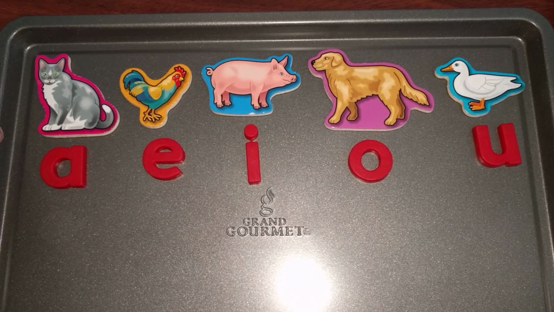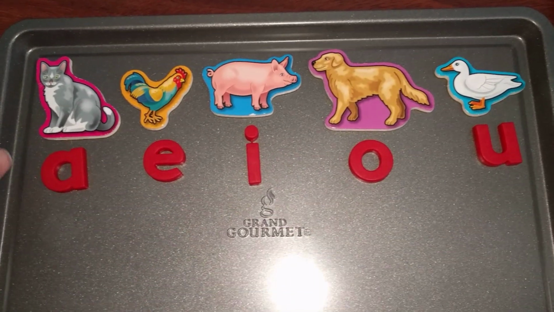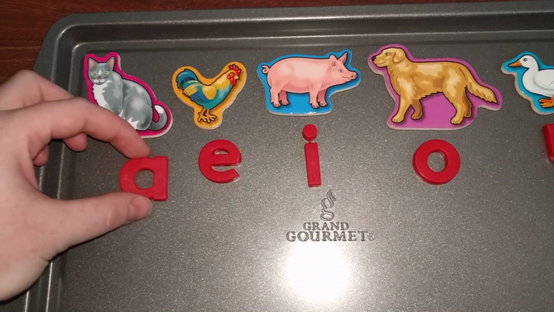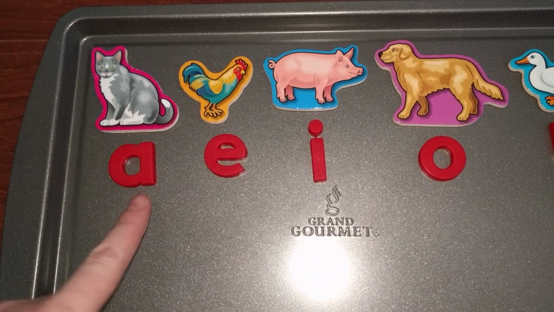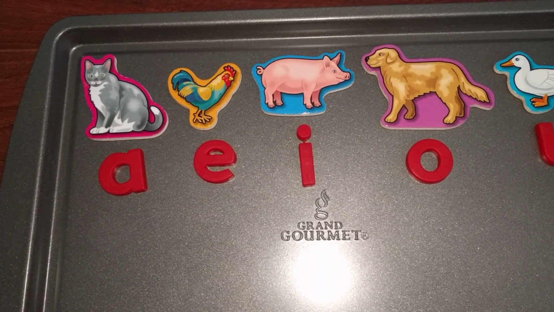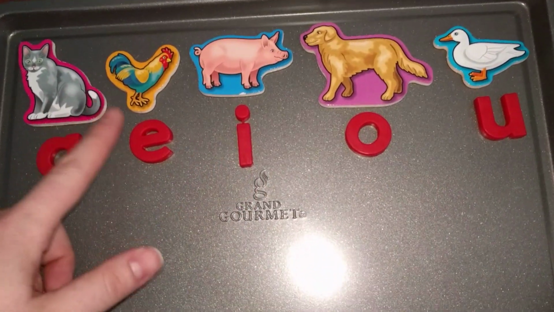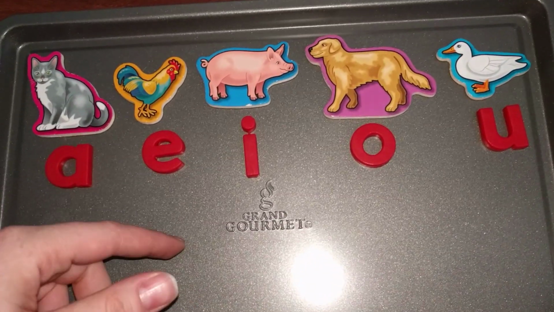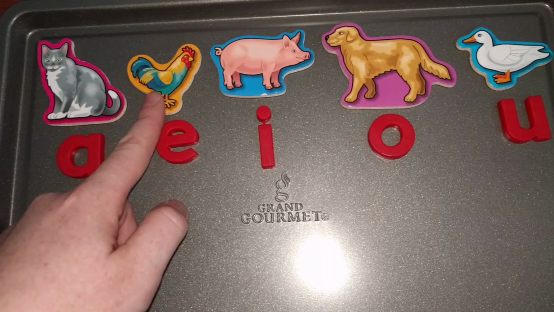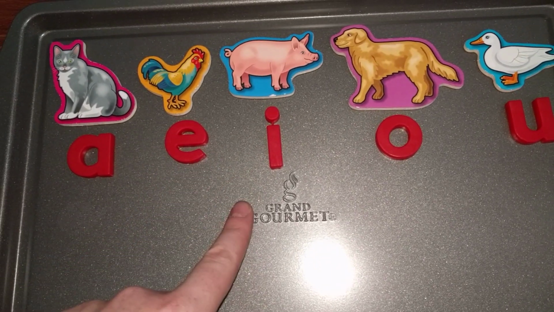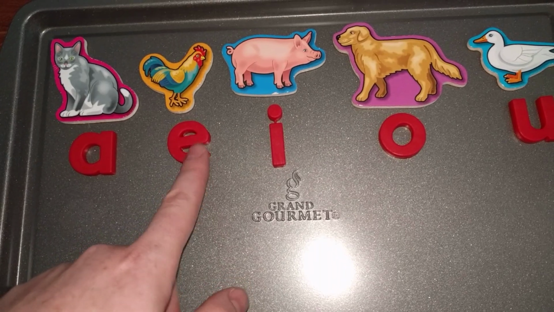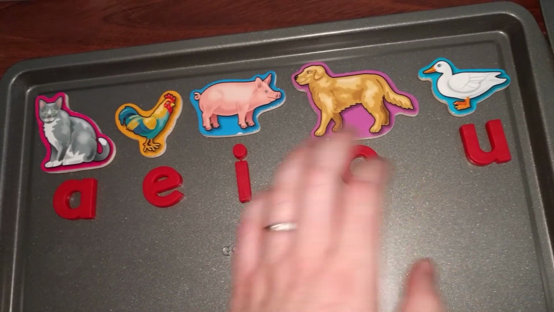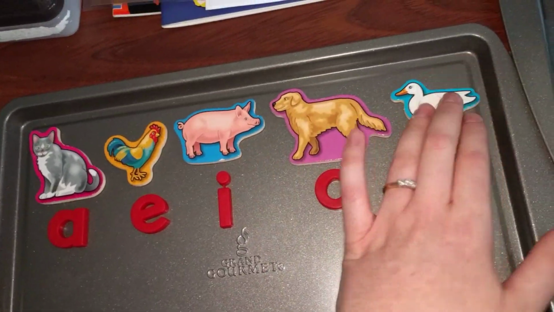So, Old MacDonald had a farm, and on that farm he had a cat, with an here and an there, here and there and everywhere and Old MacDonald had a farm, and then you would do it with the E. So, Old MacDonald had a farm, and on his farm he had a hen, with an here and an there, here and there and everywhere and Old MacDonald had a farm, You get the idea, and then you would go on to the pig and the dog and the duck.